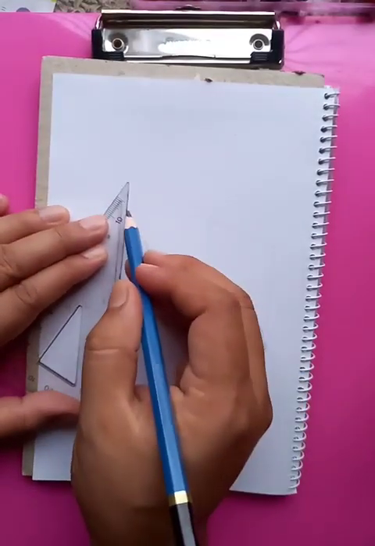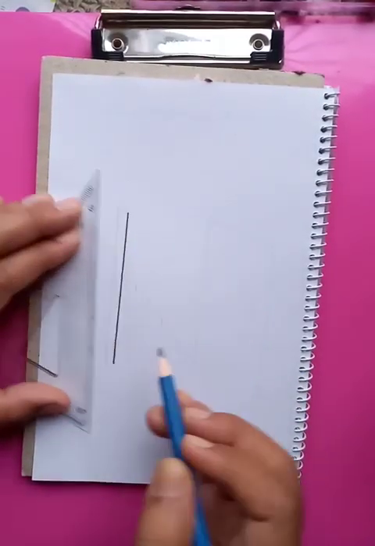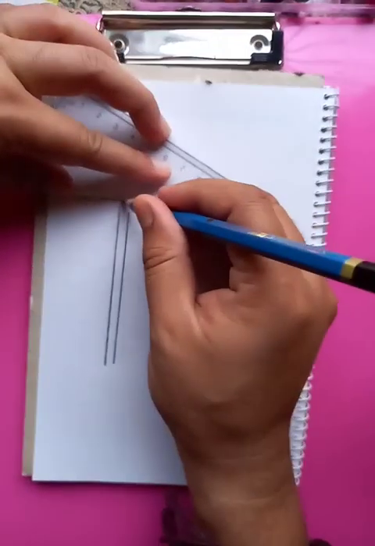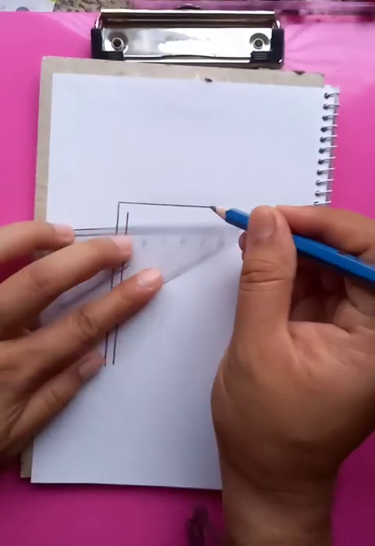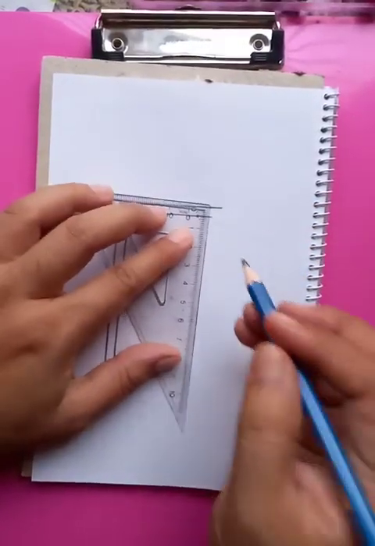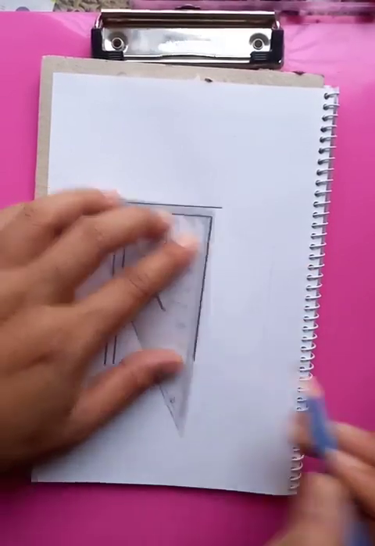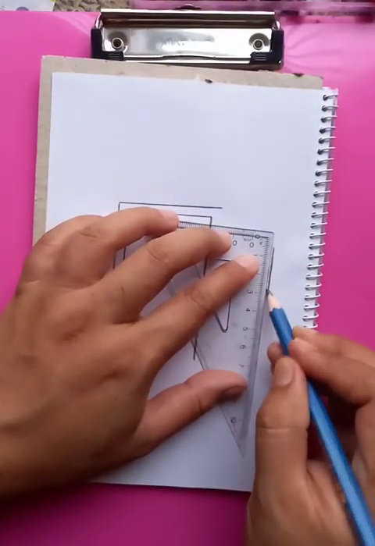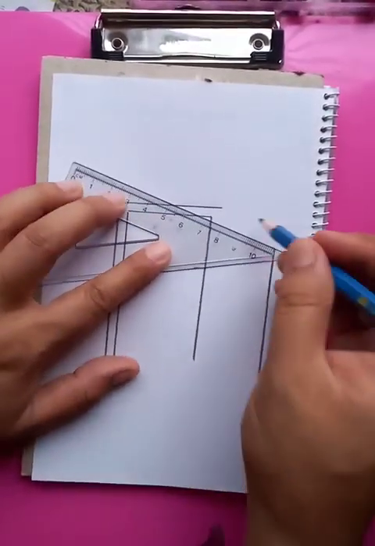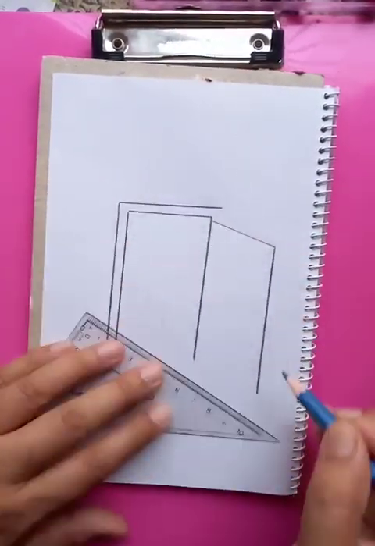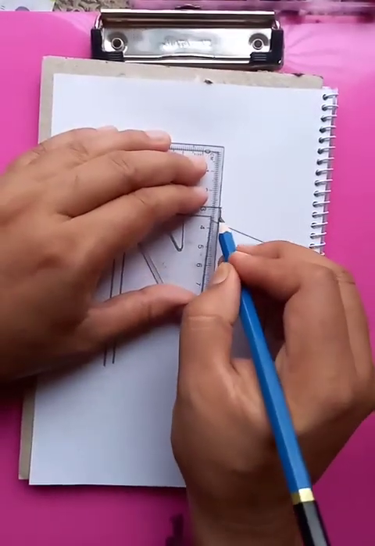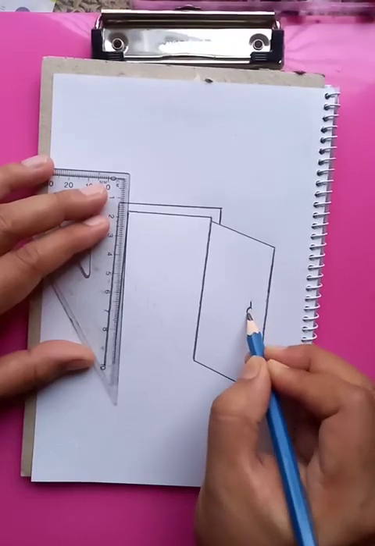I'm going to draw a door which is open. You can see straight lines here. This is open. The door knobs you can see.